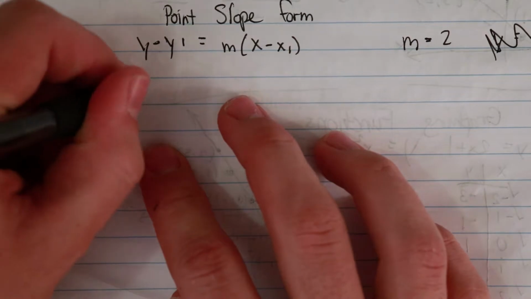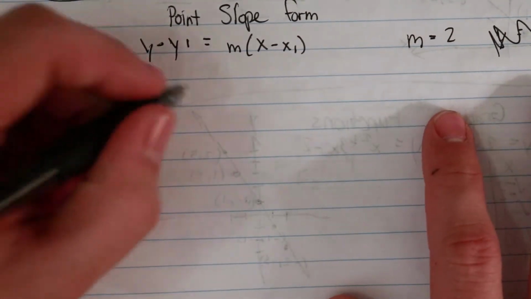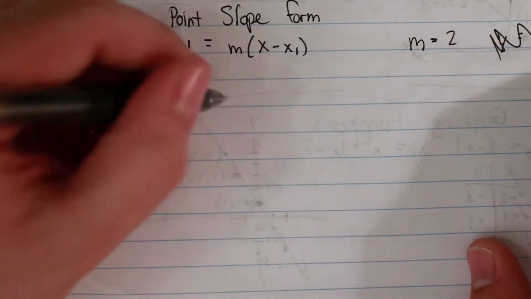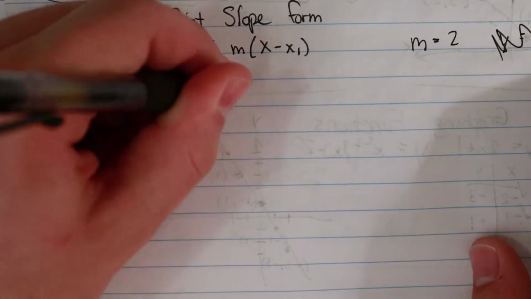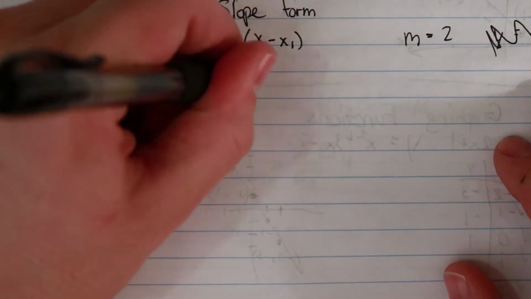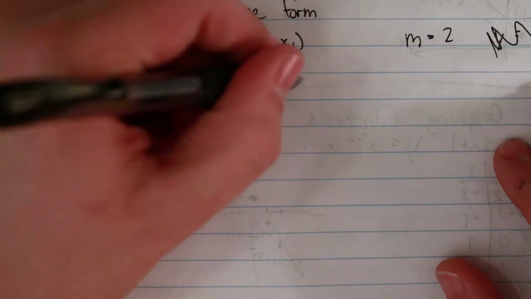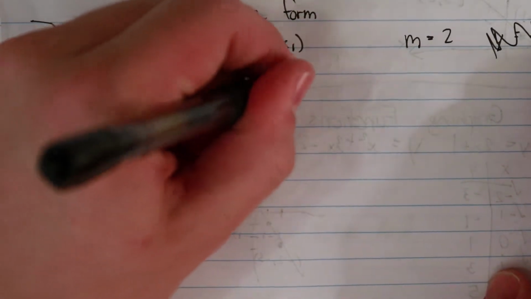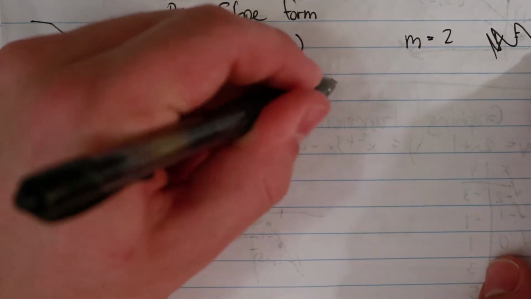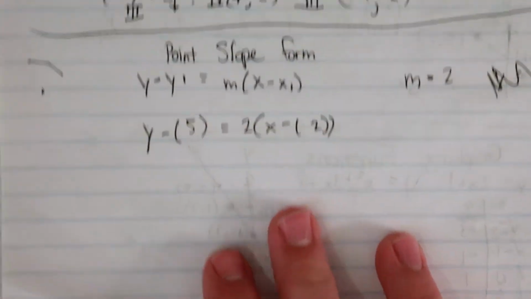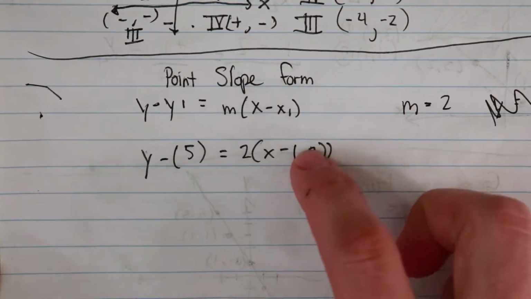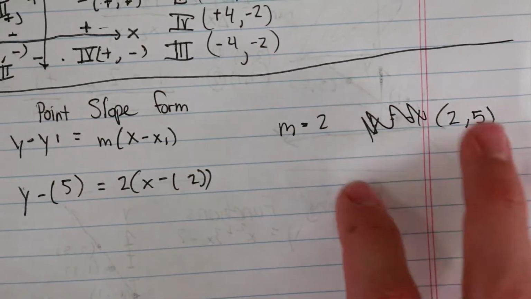So y, I can leave that, minus y1. So I'm going to put parentheses around it. My y1 is 5. And that's going to equal m, which is 2, times x minus my x1. I'm going to put parentheses around here, 2, and close my parentheses. So now I have what's going on here. I got from here to here with this information right here for my point.